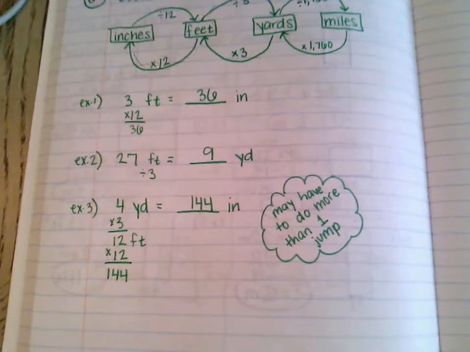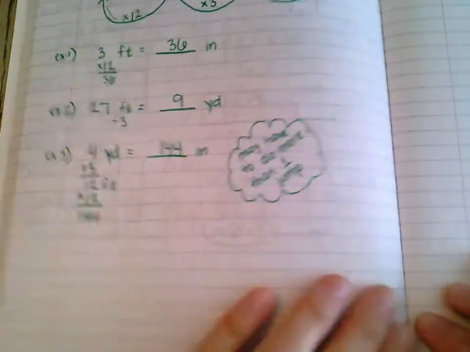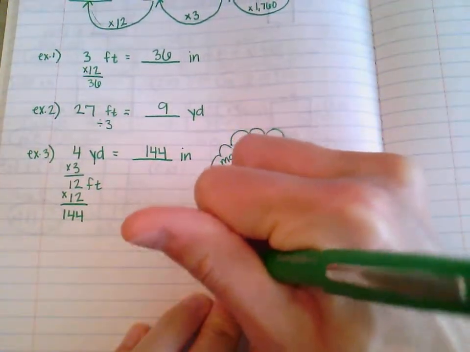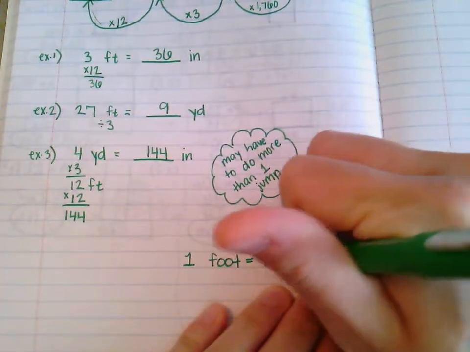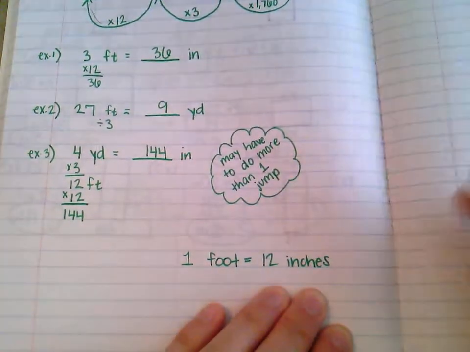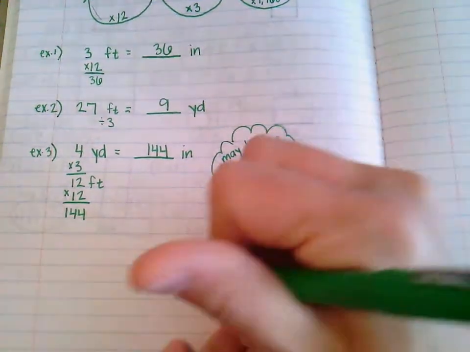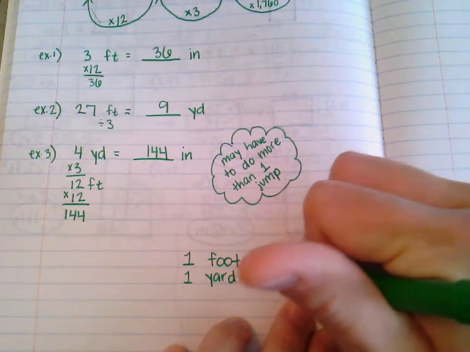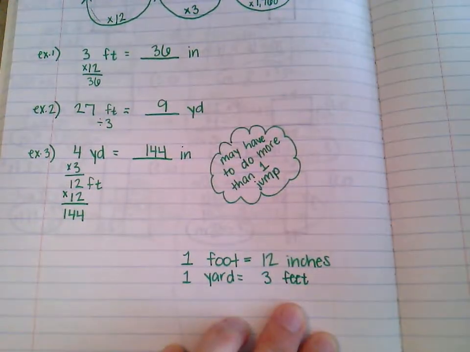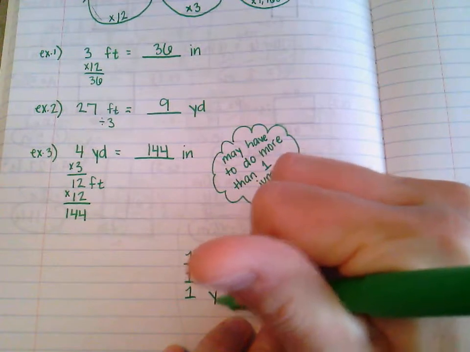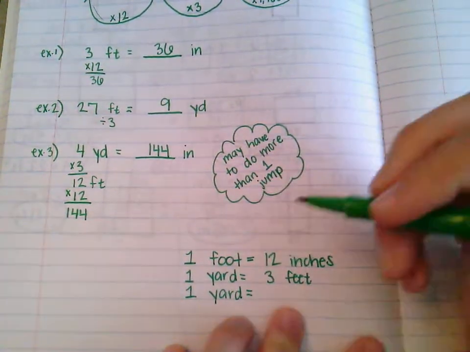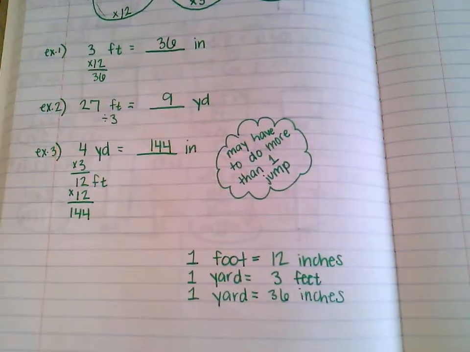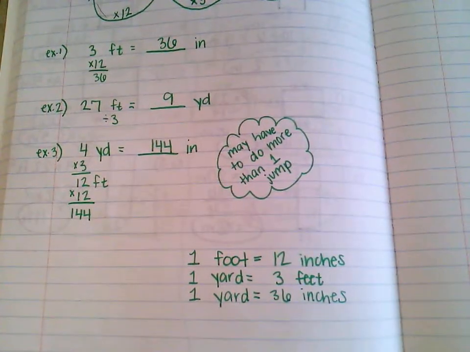One more thing that we're going to write down is our little conversion chart at the bottom of the page. So I know, and we already kind of wrote this down, but 1 foot is equal to 12 inches. Another thing I know is that 1 yard equals 3 feet. Another thing that I know is 1 yard is equal to 36 inches. So that'll just be good for you to know. So go ahead and get that written down as well.